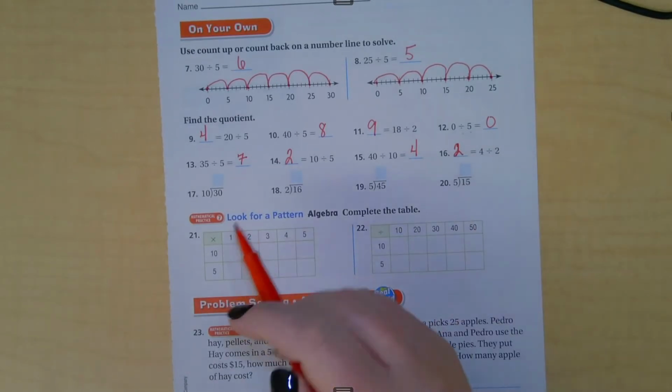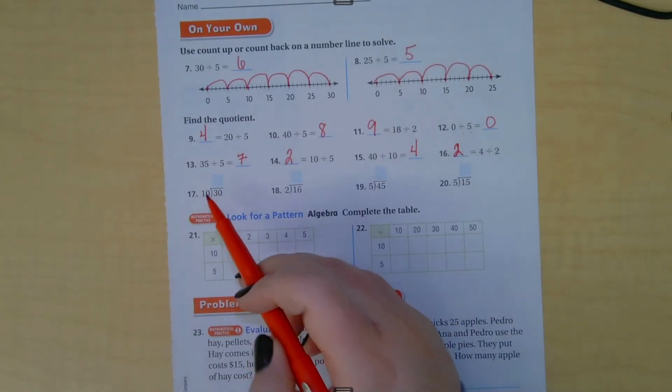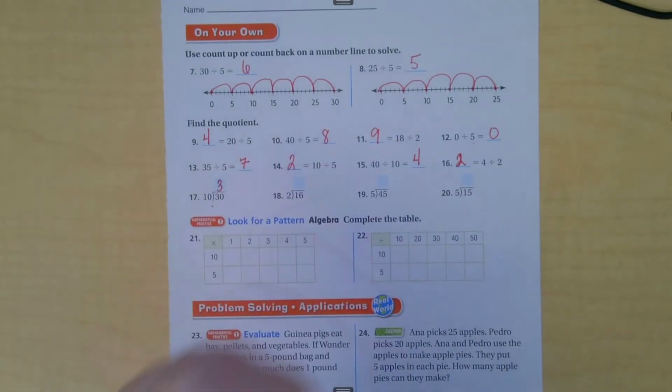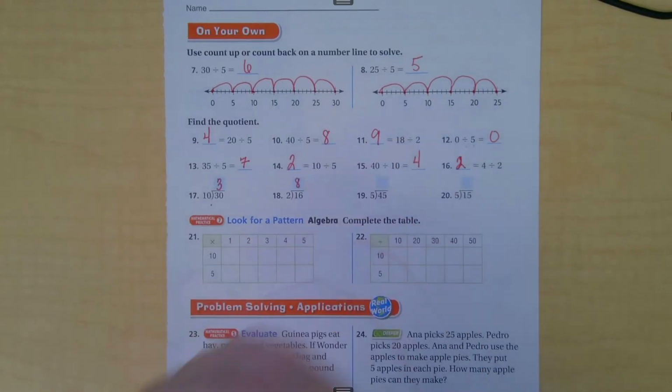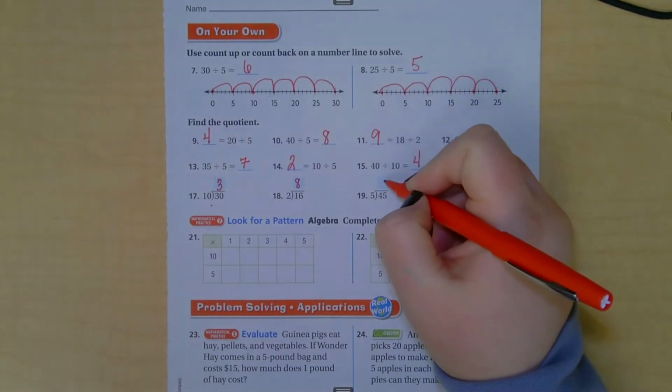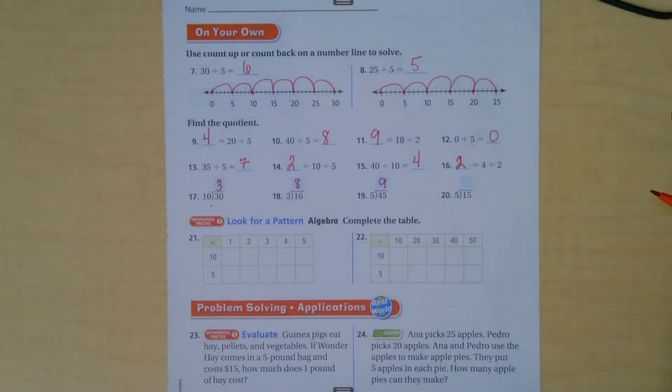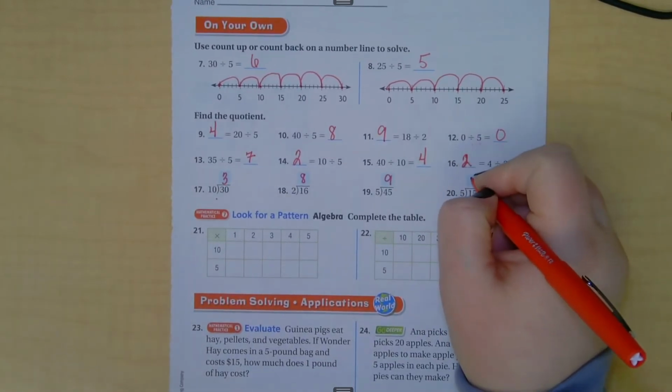Okay, 30 divided by 10. What times 10 equals 30? 3. 16 divided by 2. What times 2 equals 16? 8. 45 divided by 5. What times 5 equals 45? 9. And 15 divided by 5. What times 5 equals 15? 3.